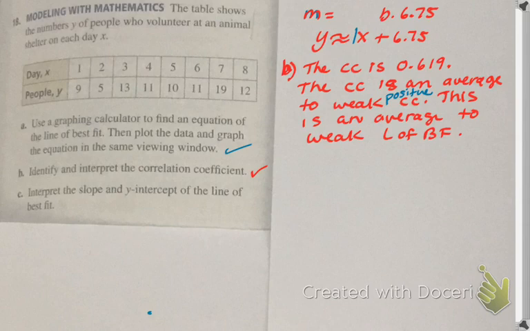Our book reads weak as anything probably less than about 0.8. They said that 0.6 is a weak correlation. I like to kind of break it up and put it into the middle, the average. Would we put money on this? Probably not. Okay, the next part is interpreting the slope.